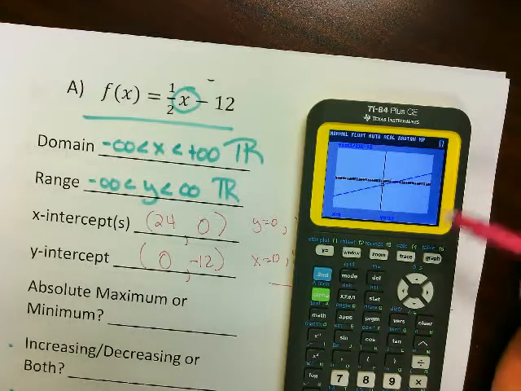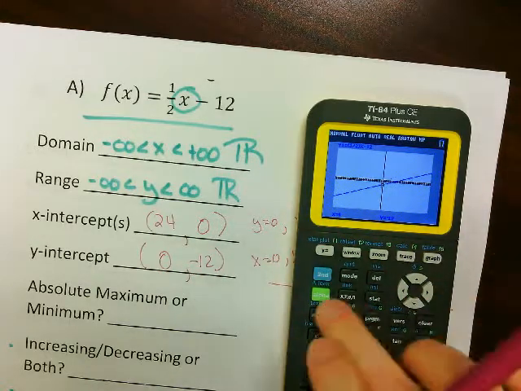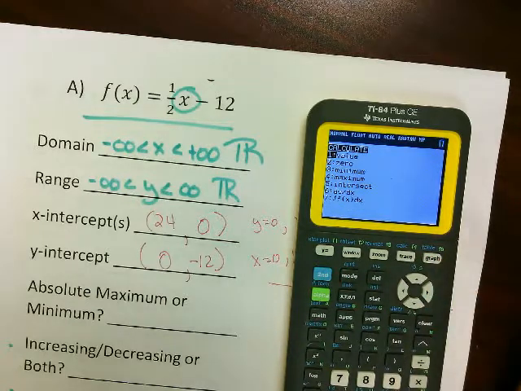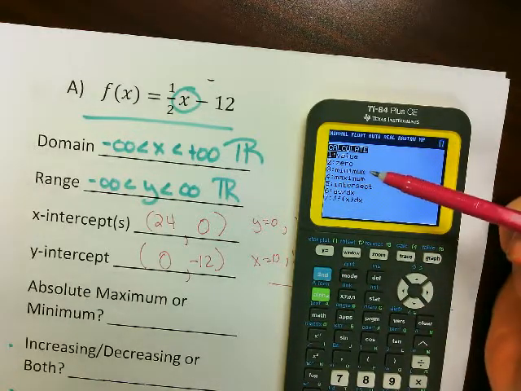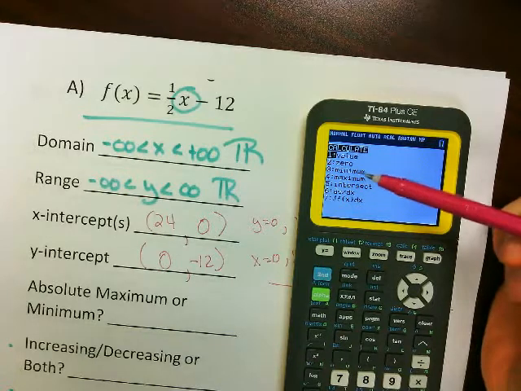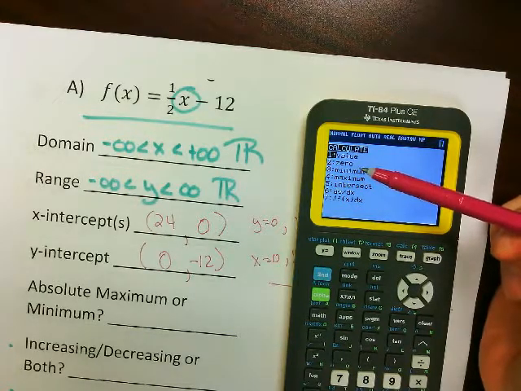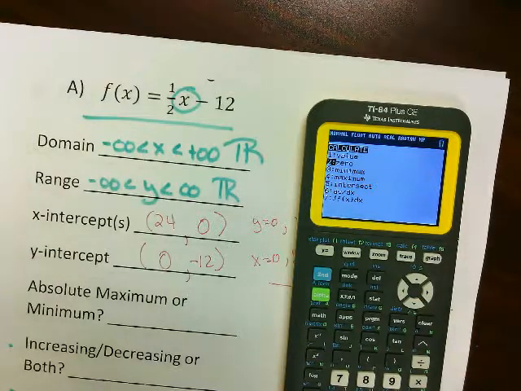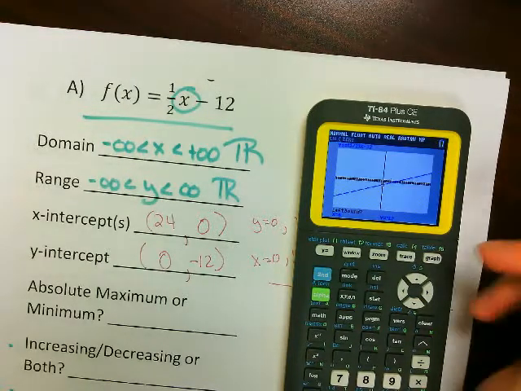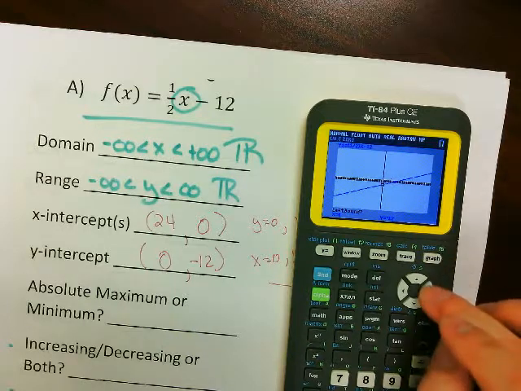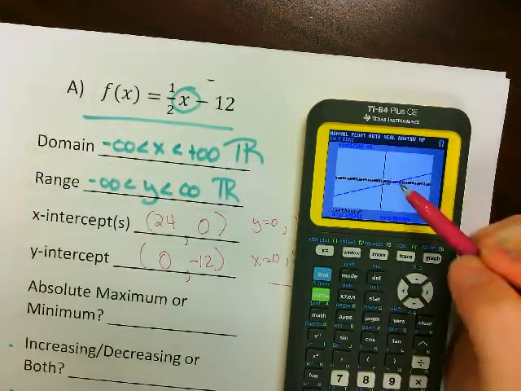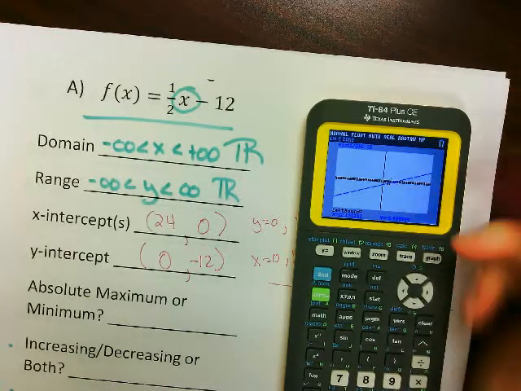Okay. Now, if we want to find the x-intercepts of a graph, we can go back into second function and trace again. Another name for x-intercepts is the zeros of a graph. So if we want to choose the zeros, we can toggle down to 2, or choose 2, hit enter. And we need to choose the left bound and right bound that are around the x-intercept.